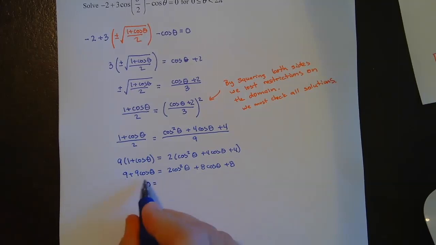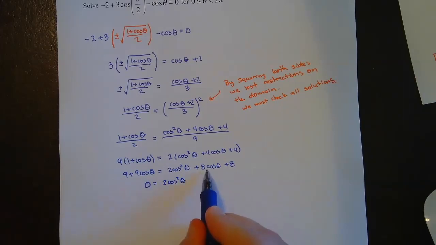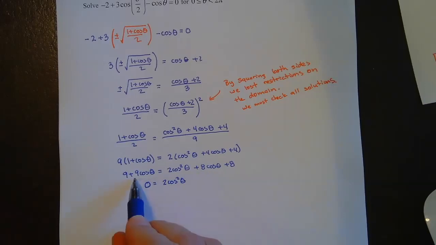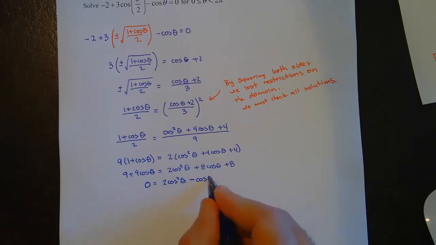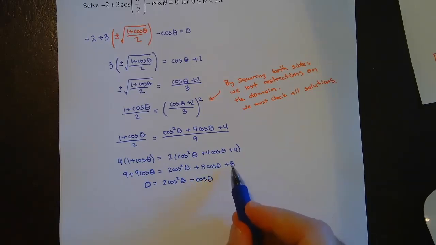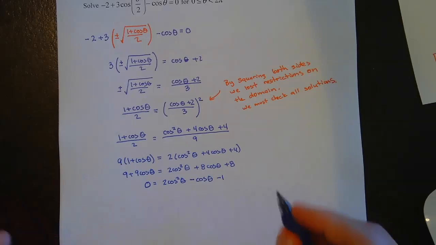There's no cosine squared, so this is just going to stay 2 cosine squared theta, okay? Here on the right-hand side, I have 8 cosine theta, but I'm going to need to subtract 9 cosine theta. I'd be left with negative cosine of theta, right? And then 8, and I'm going to have to take away 9, so that makes minus 1, right? Okay, so I have like a quadratic, right?